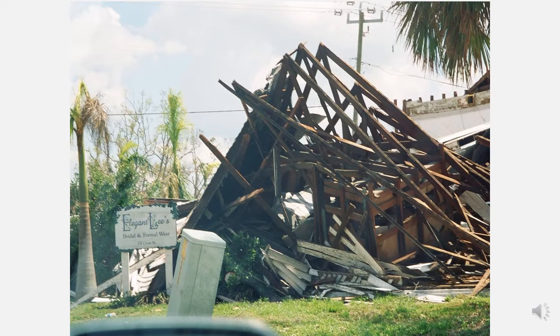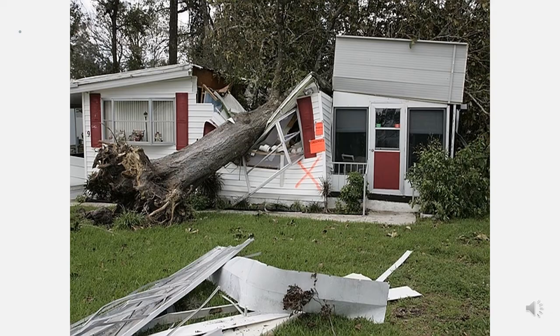This is what's left of Elegant Lee's bridal and formal wear. Unfortunately, we have seen pictures a lot like this here in Utah. The winds can be so strong at times and have damaged homes and have had uprooted trees that affect a whole neighborhood.